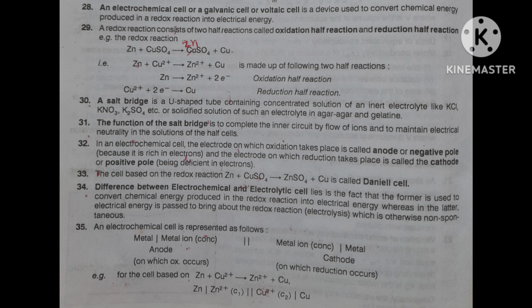Then any cell requires electrodes first, second electrolyte, correct? Electrodes means cathode and anode, and electrolyte. Third important point, the conducting wire through the ammeter.